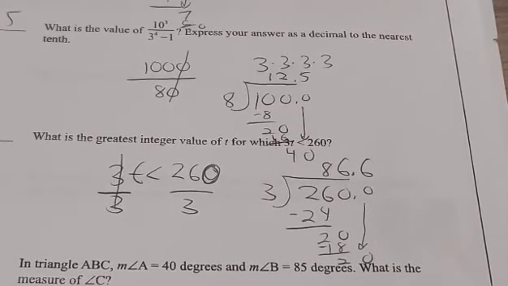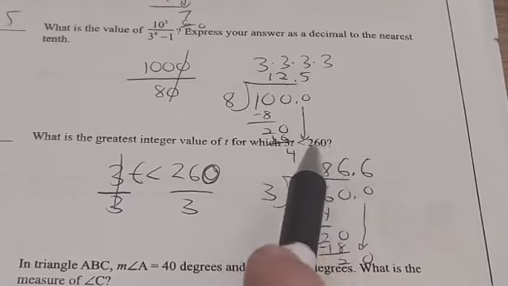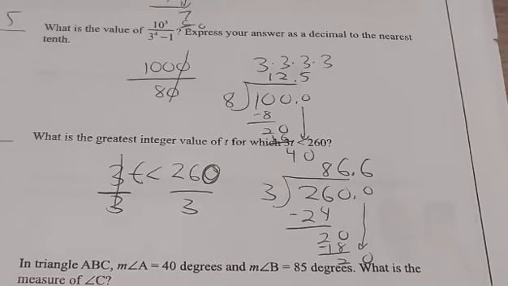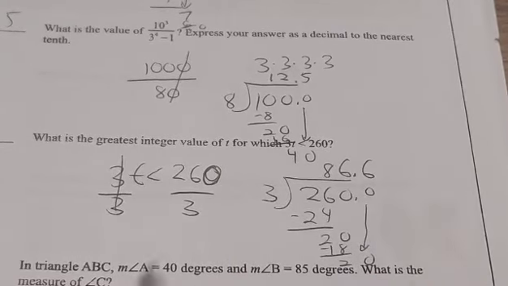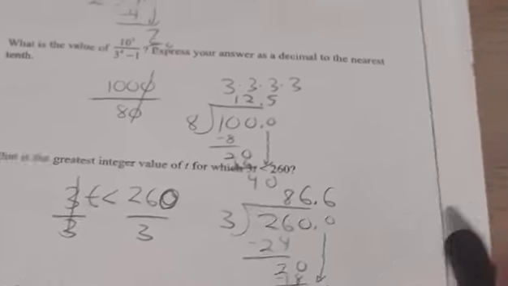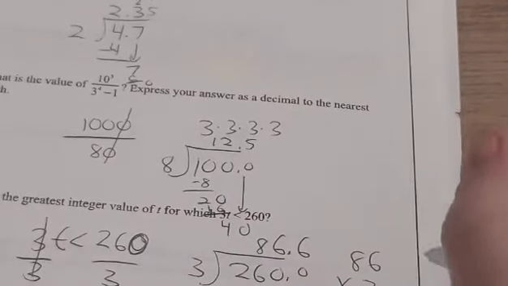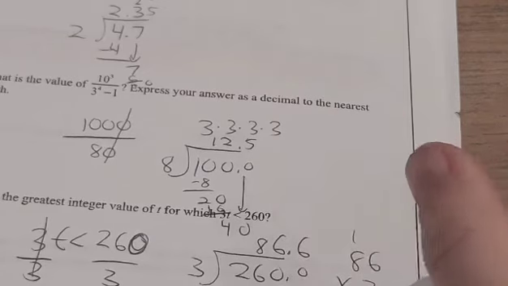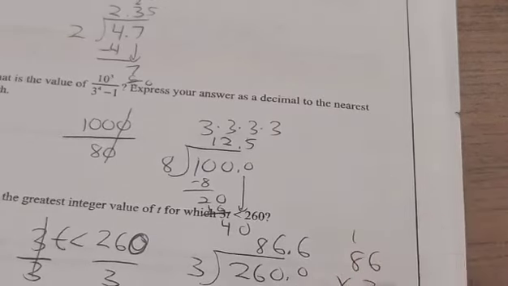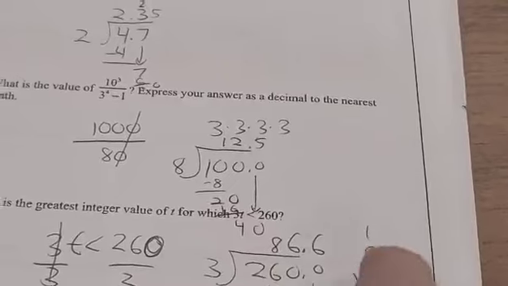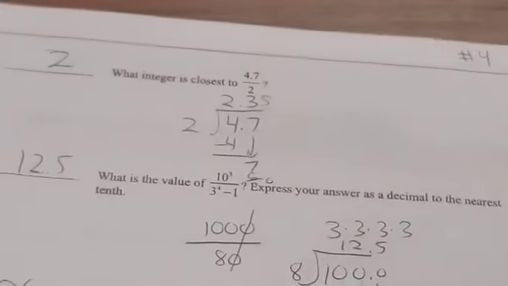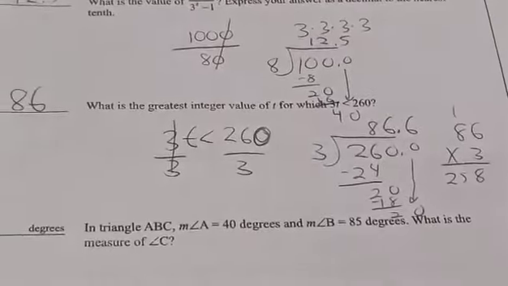But, okay, normally we'd round up, right? But we want the greatest integer, whole number, that can be less than 260. If I round up, it's going to be more than. If I round down, we'll be good. We can double check that with 86 times 3. 3 times 6 is 18, 24, 25, 258 is below 260, so our answer is 86.